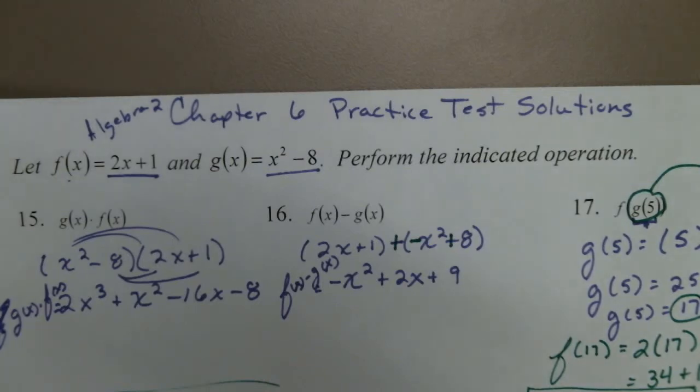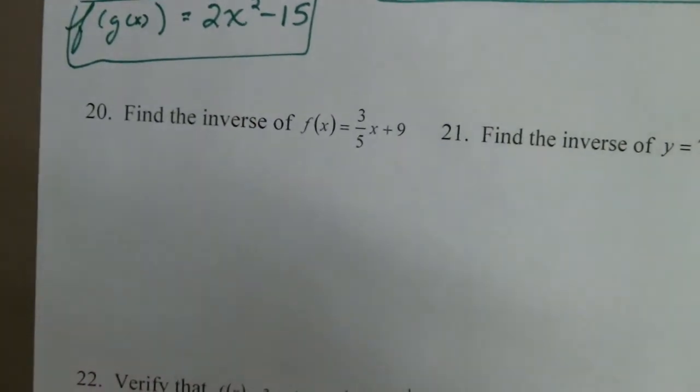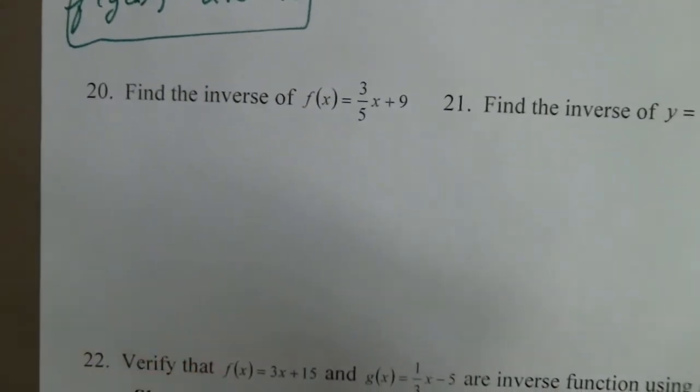Hi, this is Algebra 2, Chapter 6, Practice Test Solutions, and this time we're going to do 20, 21, and 22, inverse functions. Okay, for number 20, find the inverse of f of x equals 3/5 x plus 9.